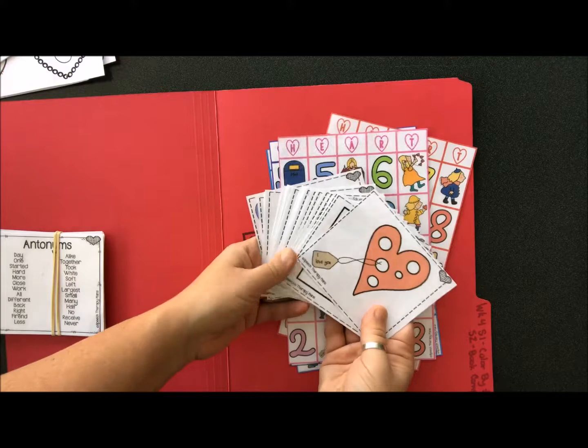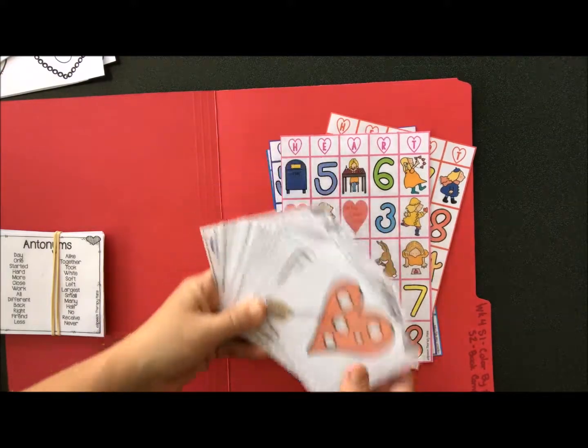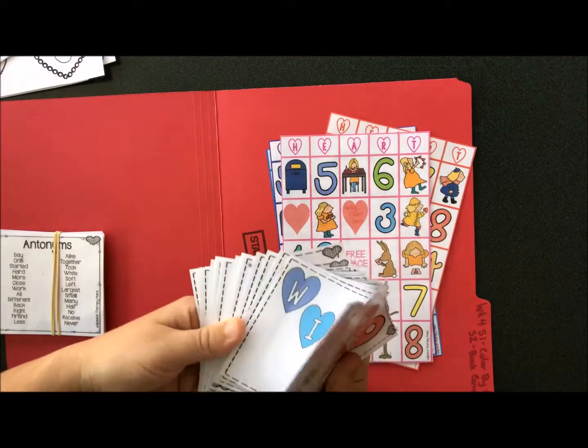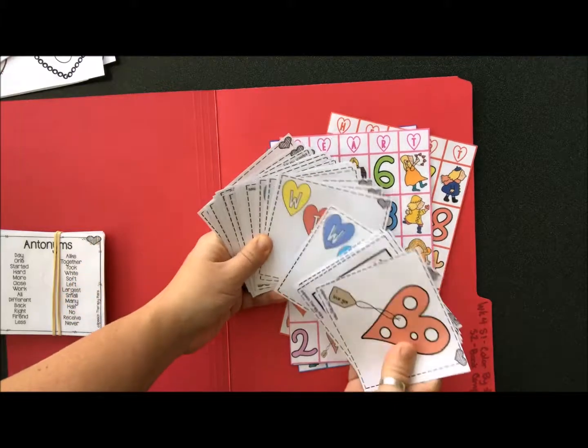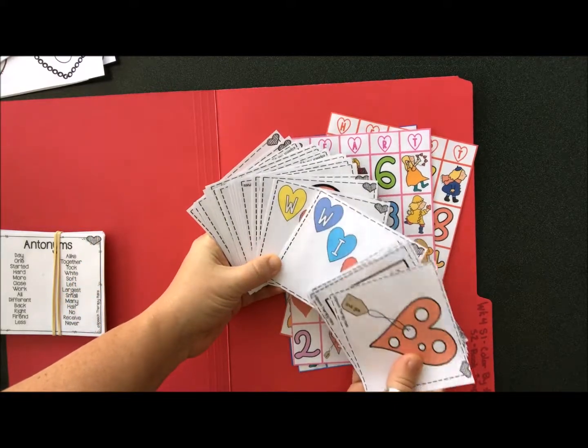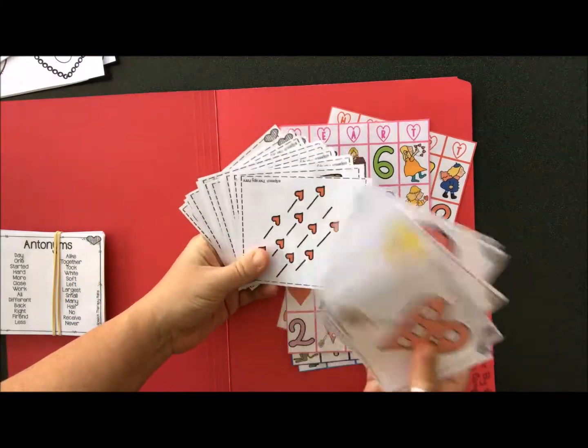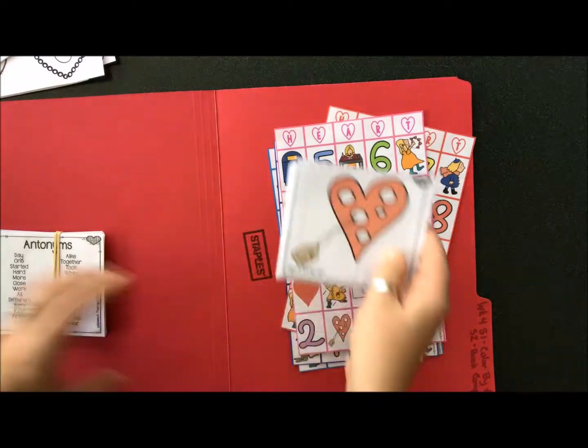Now these cards are included, and you can use them for bingo, or you can use them for memory, you can use them for Go Fish, you can use them for other games like maybe an Uno game or something, because I included wilds in there too. So that's what these cards are for.